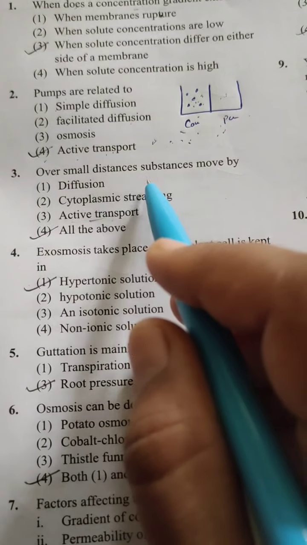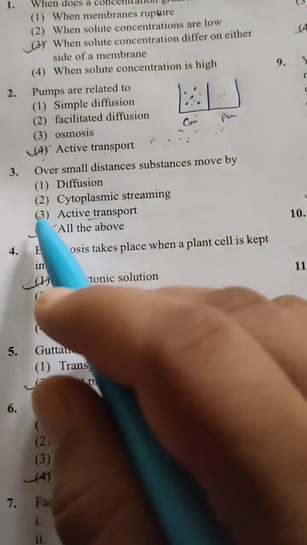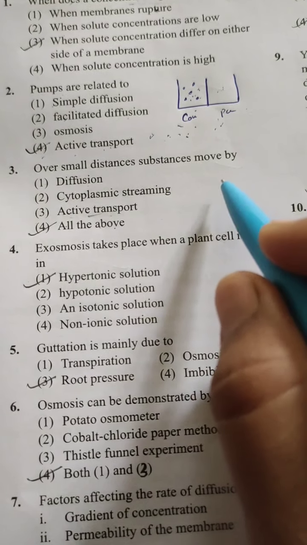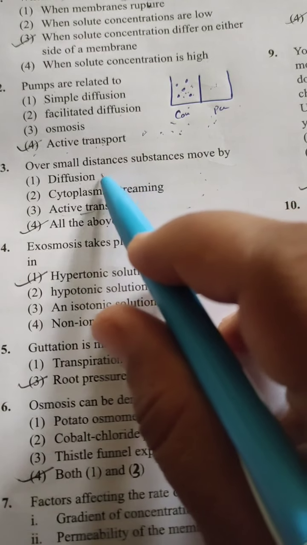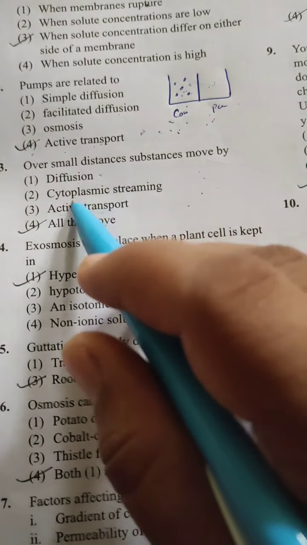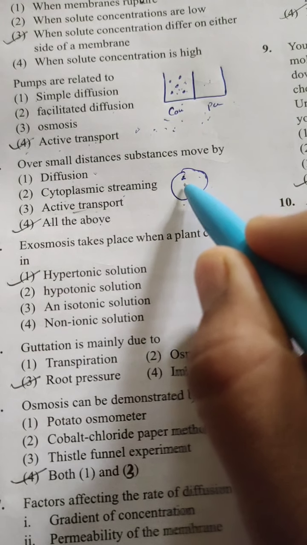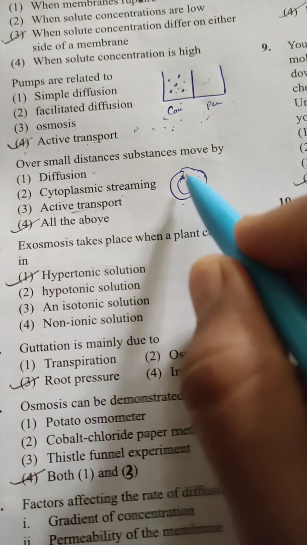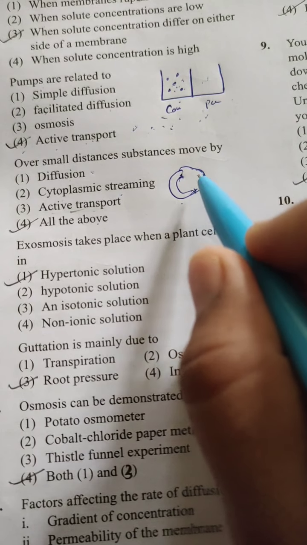Over small distances, substances move by: 1 diffusion, 2 cytoplasmic streaming, 3 active transport, and 4 all of the above. Over smaller distances, in the sense, it may be between the cells or inside the cells. So it may occur due to diffusion also. Diffusion is also a small distance transport, whereas cytoplasmic streaming occurs within the cell, the movement of molecules from one side of the cell towards the other side. For example, during the absorption of water, cytoplasmic streaming occurs inside the cortical cells of the root.